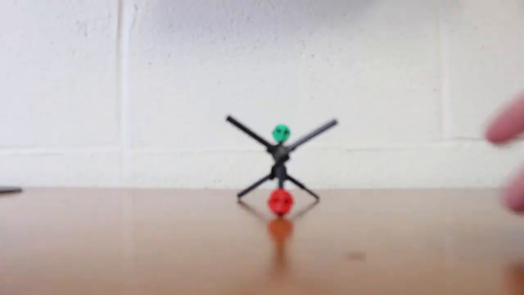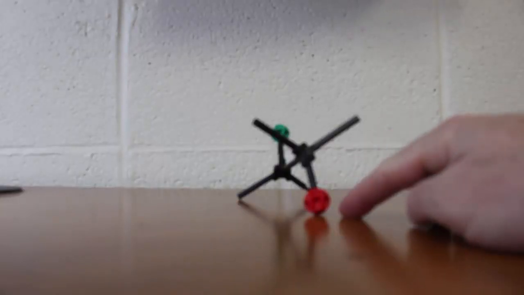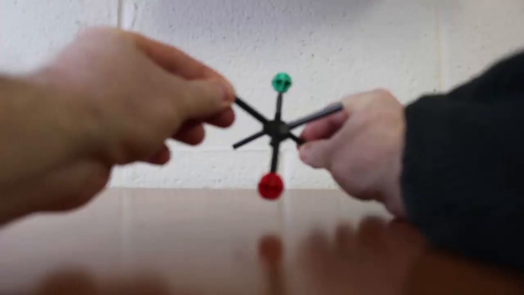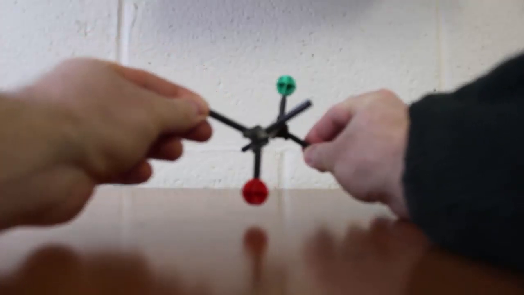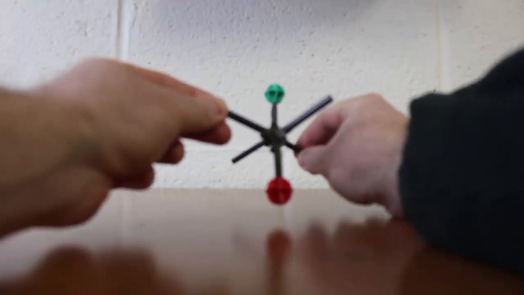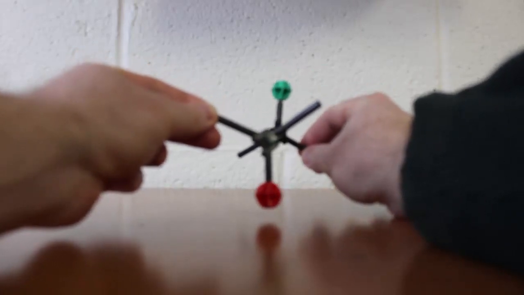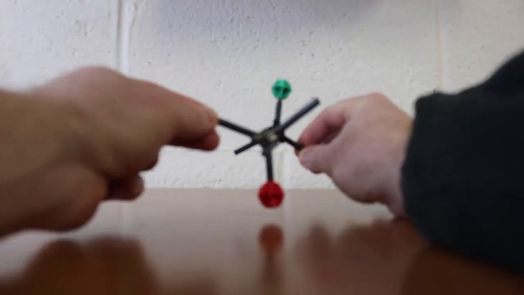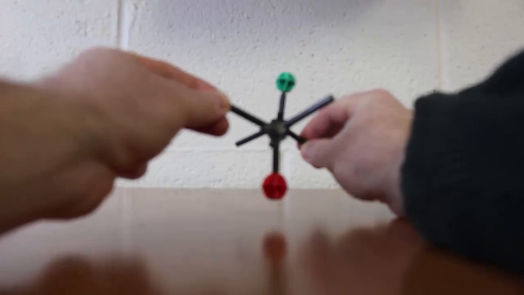A staggered conformation is instead something more like that, where you can see that the red ball is no longer aligned with the green ball. As it turns out, this is going to be much easier to show you in ChemDraw sort of settings, so I'll shift to that shortly. But first, let me show you how we go ahead and draw a molecule like this with what we call a Newman projection. Again, the idea is always going to be that we are looking down a carbon-carbon bond.